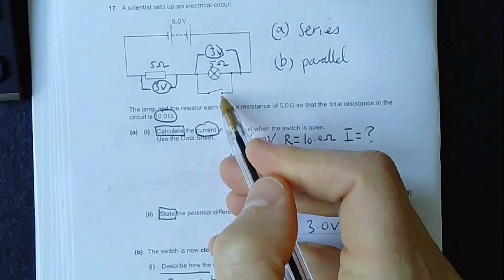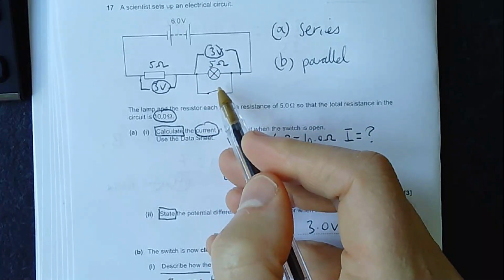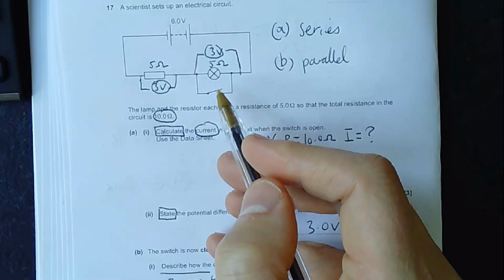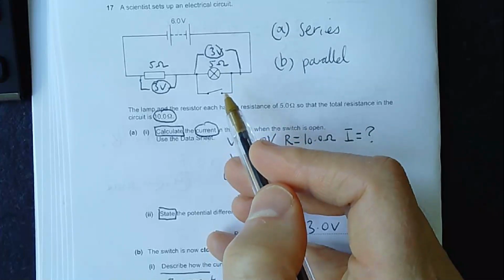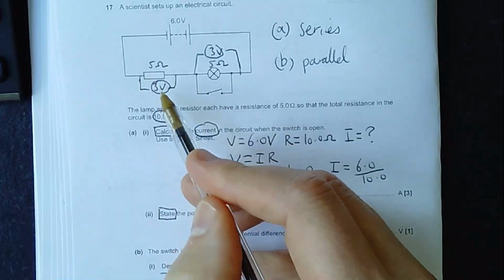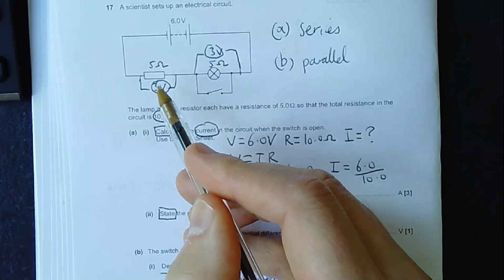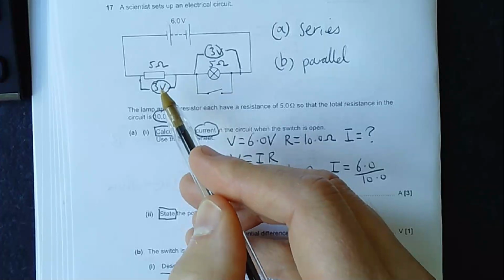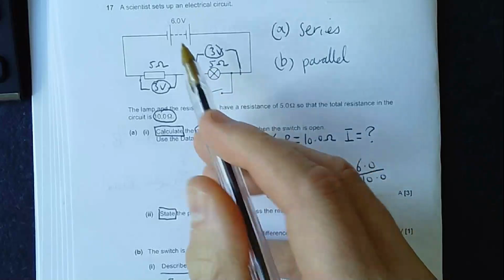When you close the switch here, the resistance of this part basically becomes 0. So the potential difference across it becomes 0. And the potential difference across here, well, they still have to add up to 6. So that will go from 3 volts up to 6 volts, because 6 plus 0 equals 6.